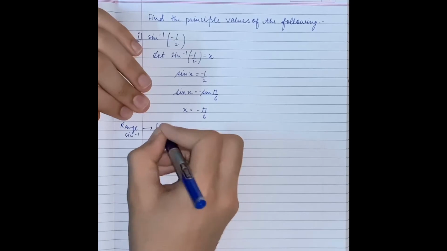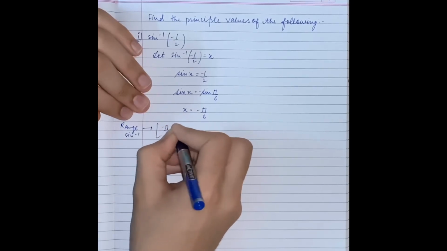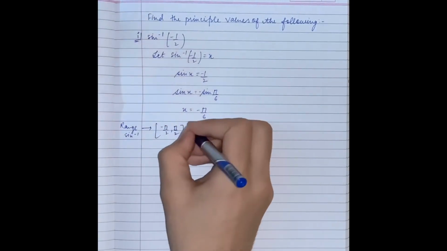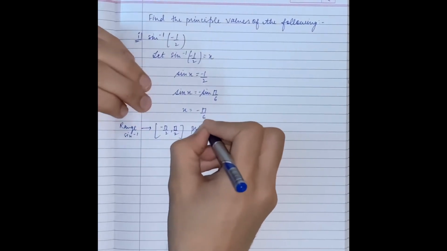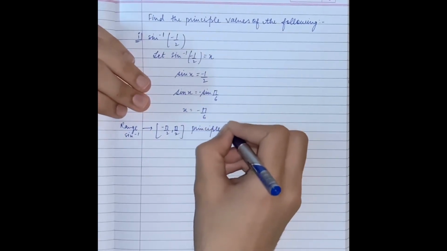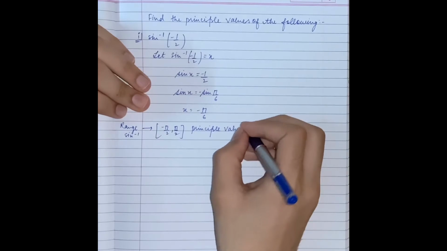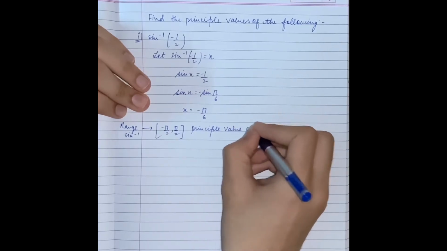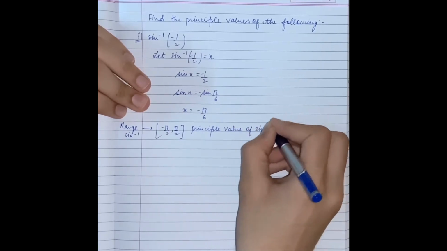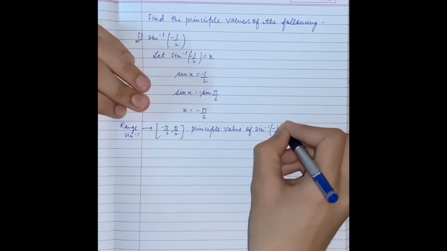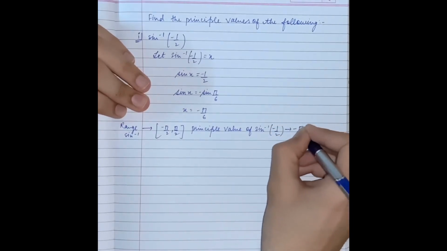which is -pi/2 to pi/2 within the closed bracket. So the principal value of sine inverse of -1/2 is minus pi/6.